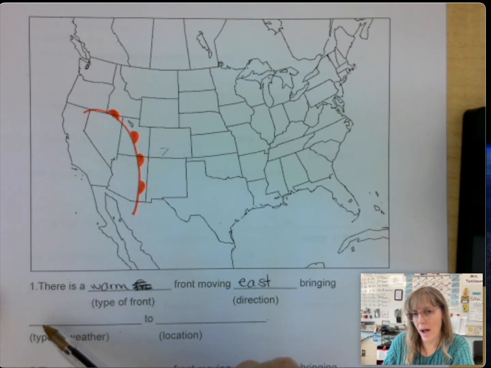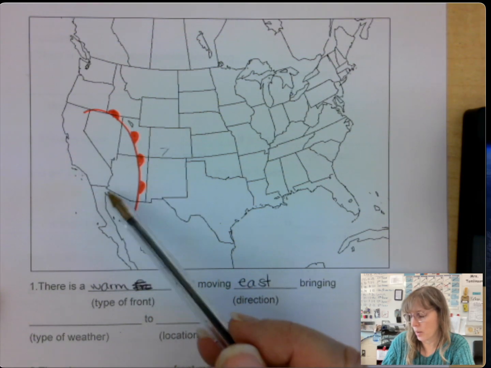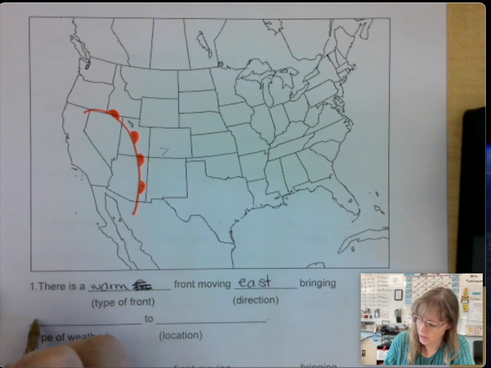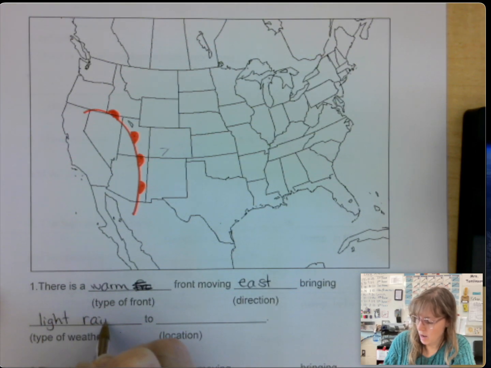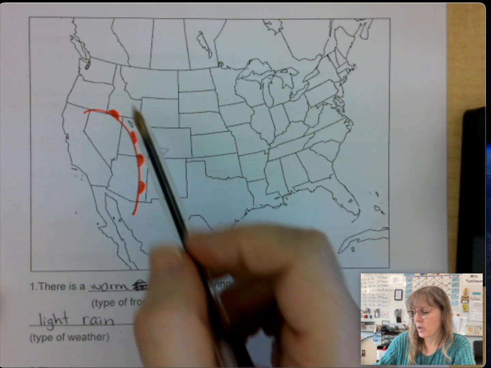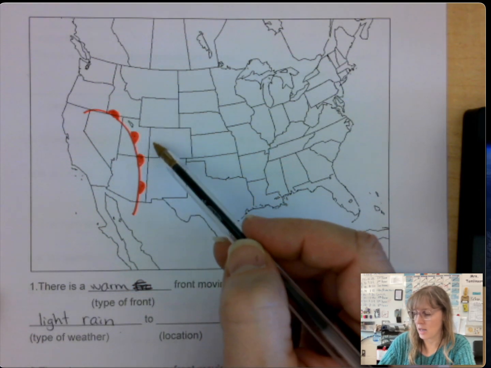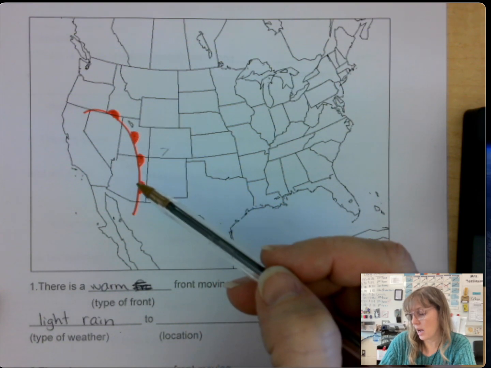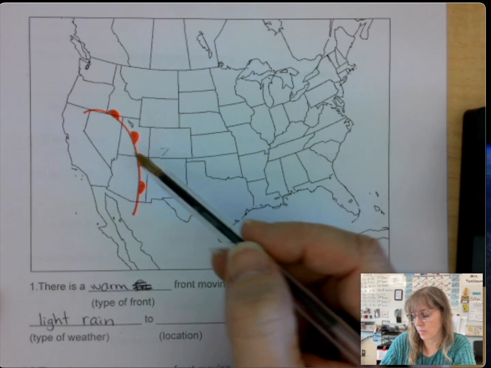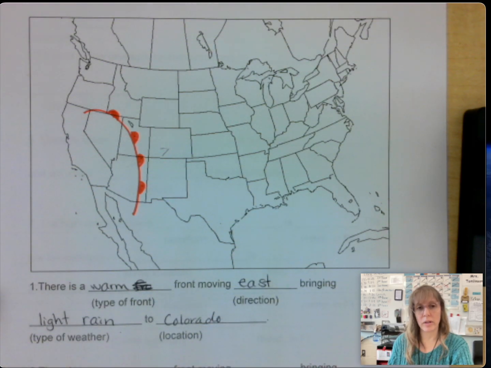And so you're going to look at the map online and look at what kind of weather is about here by the warm front. It probably will be some type of weather like warm fronts sometimes bring, so maybe a light rain. And where is it bringing it to? You can choose any of these places that are just ahead of where the warm front is heading. So you can choose any of these states, okay? And so just pick one and write it in there. So maybe you decide that it's headed towards Colorado. And then you're done with number 1.